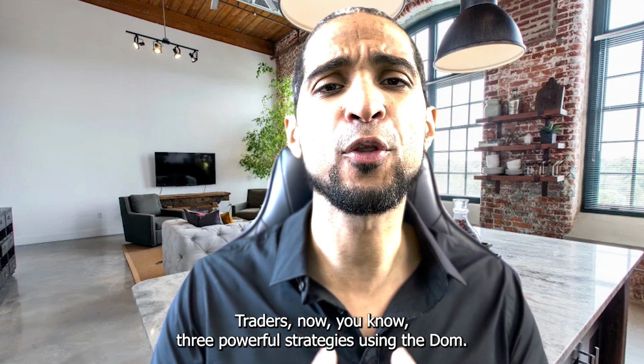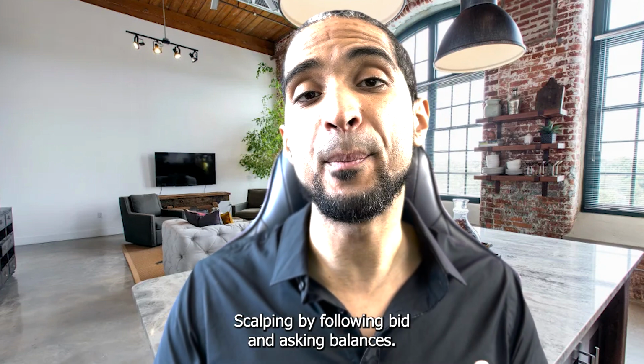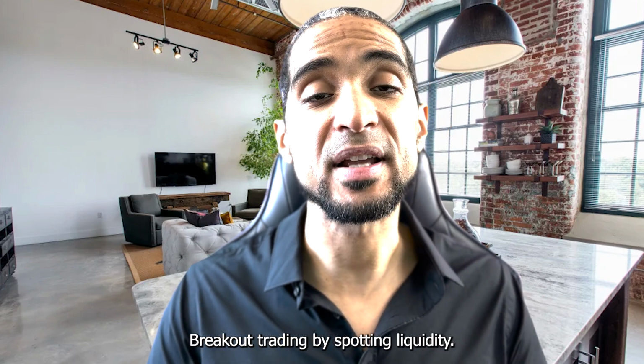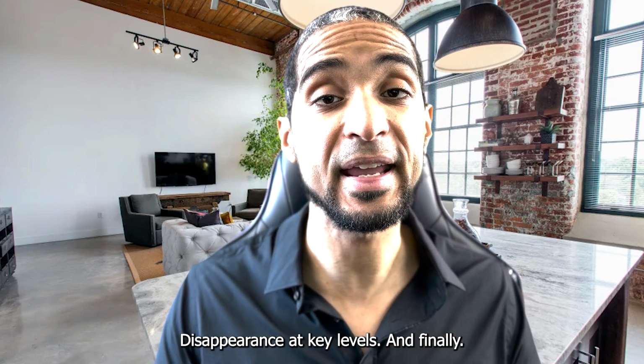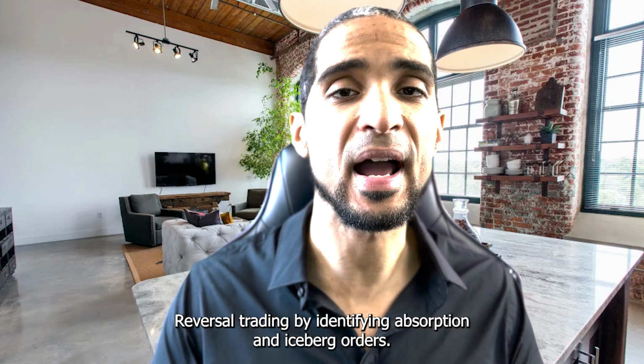Alright traders, now you know 3 powerful strategies using the DOM. Scalping by following bid and ask imbalances and aggressive order flow, breakout trading by spotting liquidity disappearance at key levels, and finally reversal trading by identifying absorption and iceberg orders.